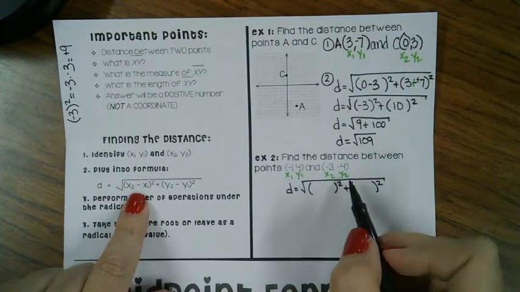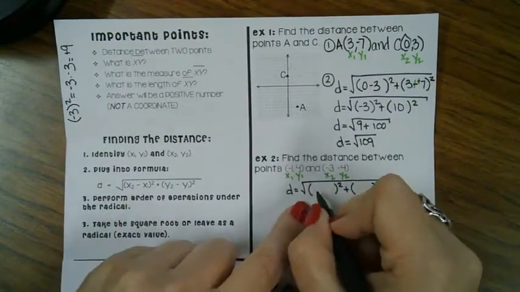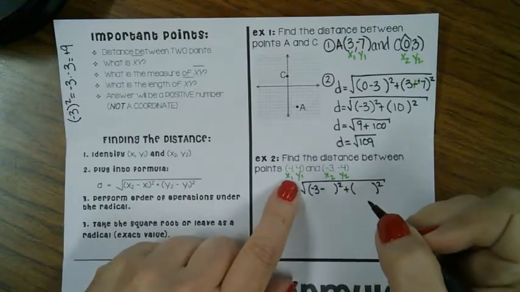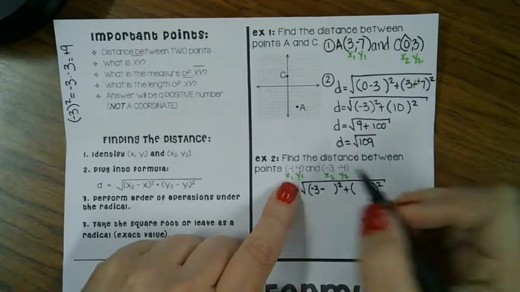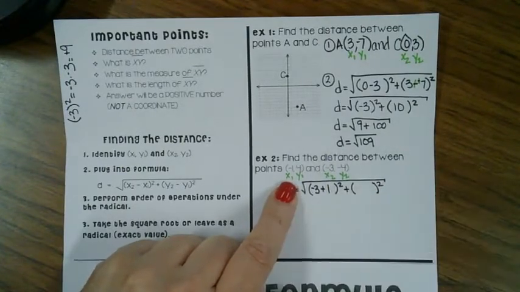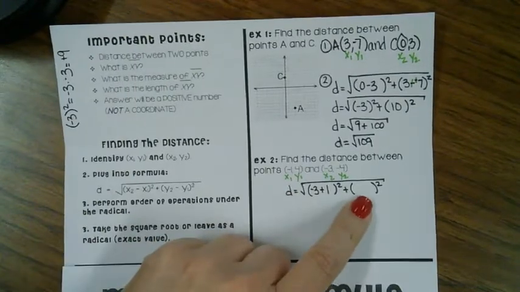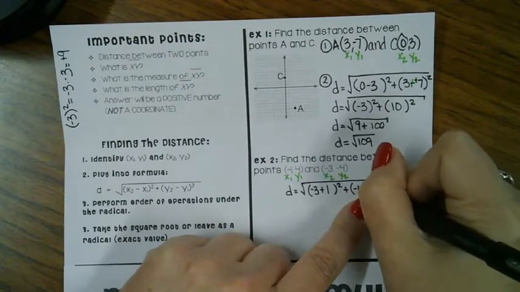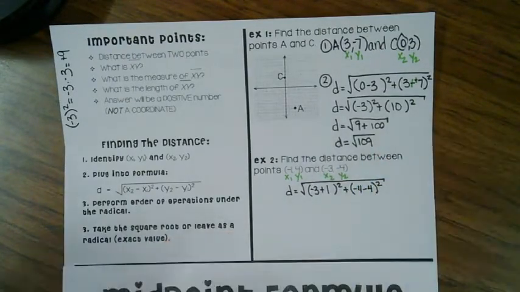So x2 is -3 minus my x1, which is -1. So that means I'm going to have a +1. In the other set of parentheses, I'm doing the same thing for the y coordinates. y2 minus y1. So -4 minus 4.